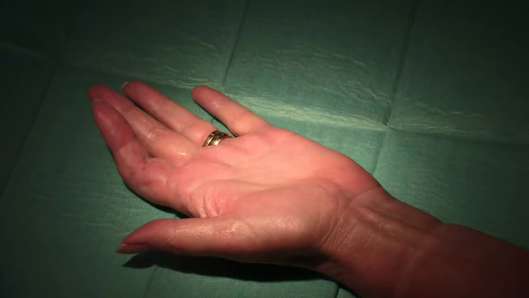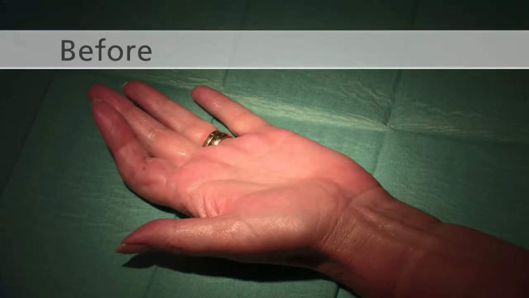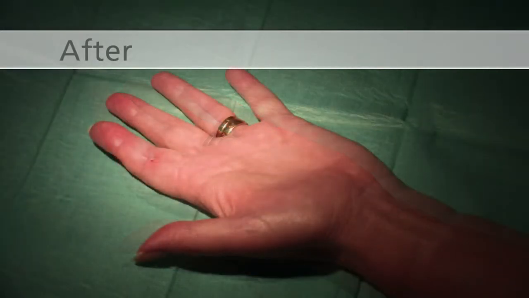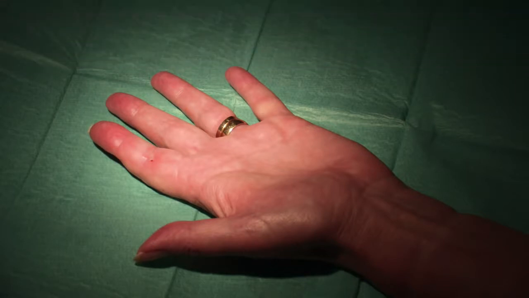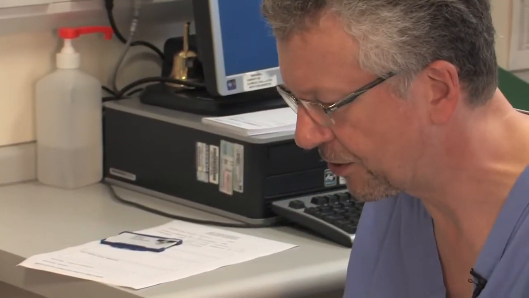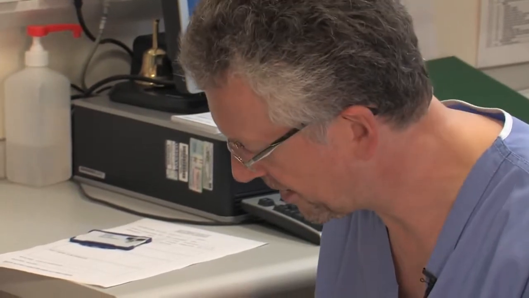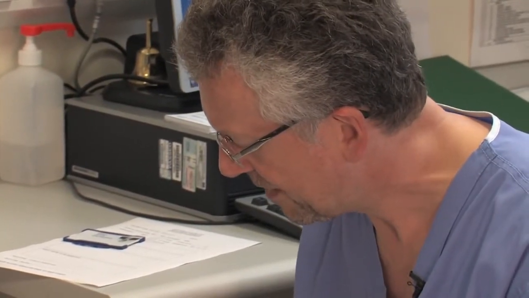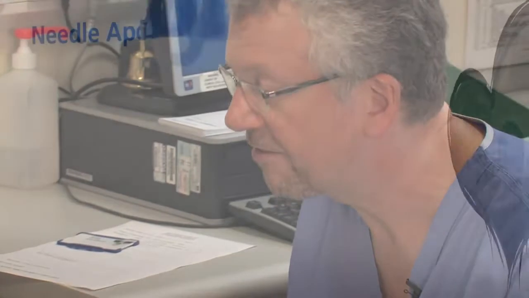It is a good treatment where the cord of disease stands proud and is easily seen and felt, and where the patient has not had previous surgery. If the Dupuytren's disease is difficult to feel through the skin, or if there has been previous surgery in the finger or palm leading to scarring, a needle aponeurotomy may not be easily or safely performed. Your surgeon will be able to advise when needle aponeurotomy is an appropriate treatment.